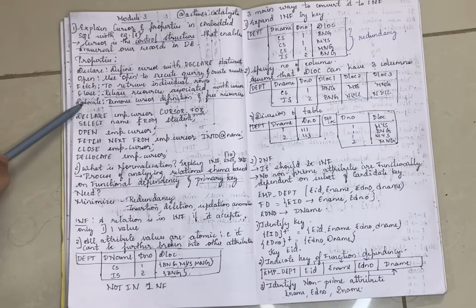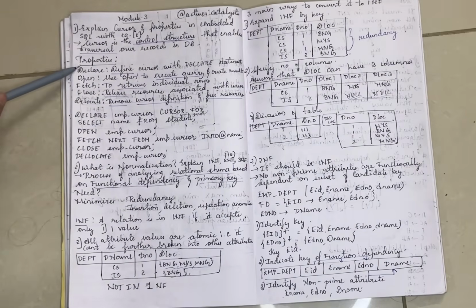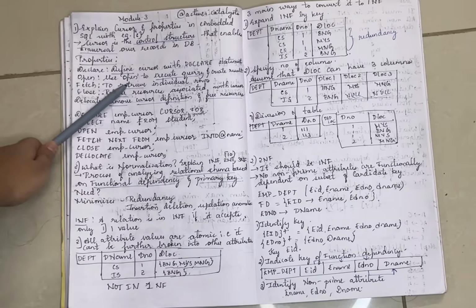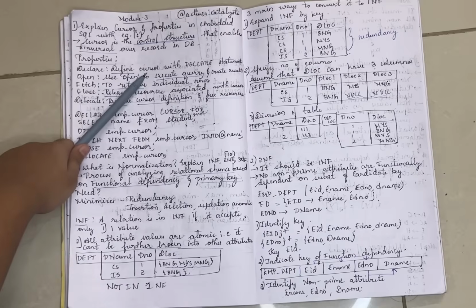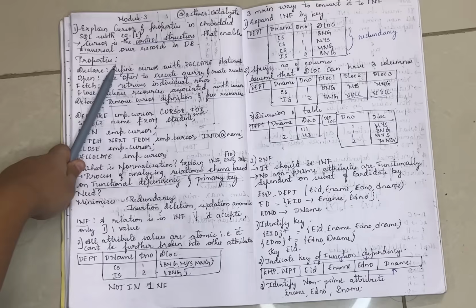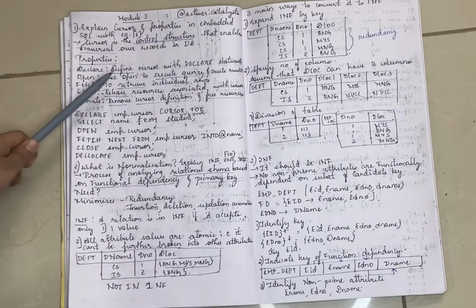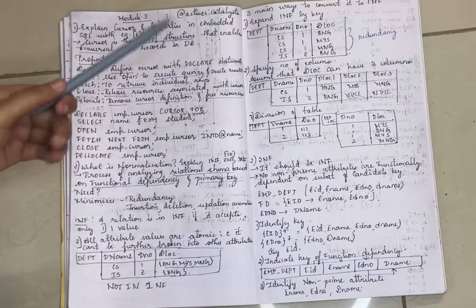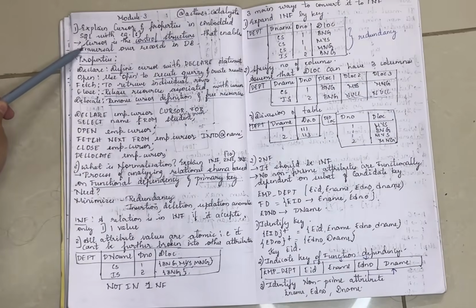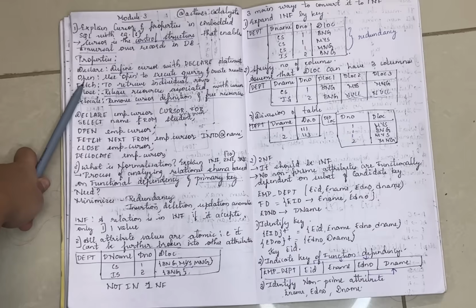Okay. Then properties. How to remember properties is here: D O F C D. D stands for declare. Why do we need to declare? If we need to define the cursor, we will use the word declare. Then open. Why do we need open? If we want to execute the query which we have used in the cursor, then we need to use the word open.